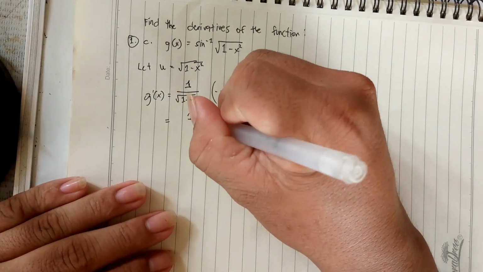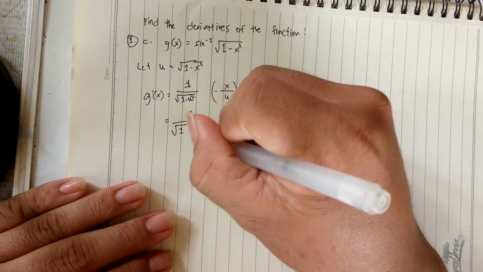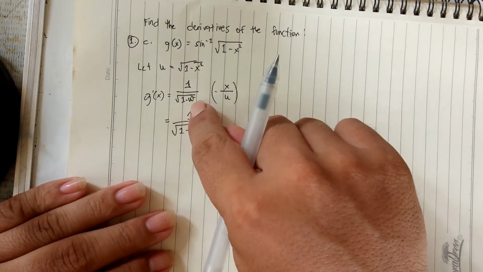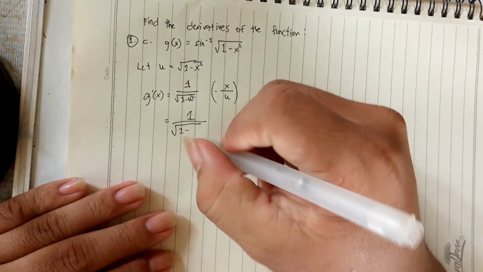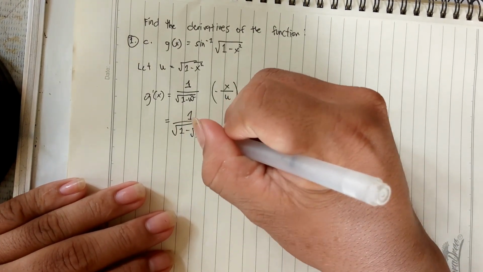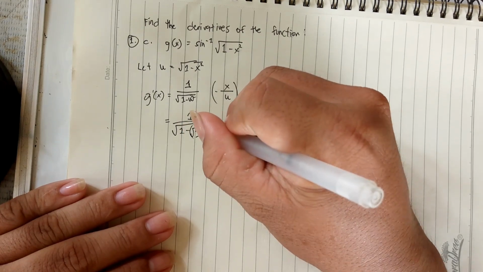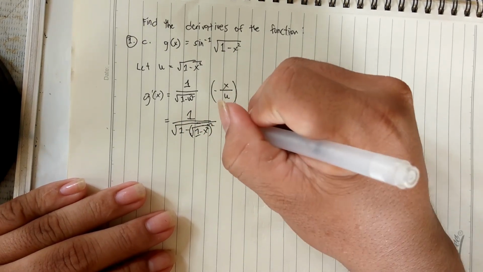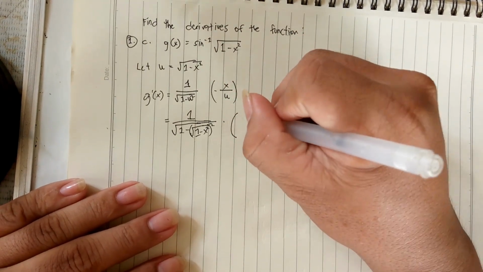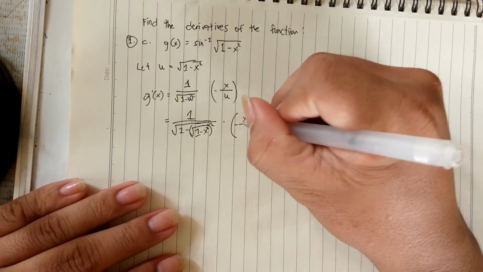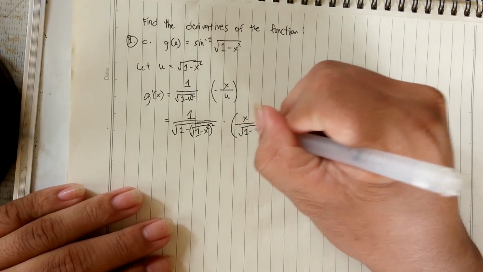So 1 over square root of 1 minus u squared. Our u squared is the one in the problem. So we have square root of 1 minus x squared with respect to the x. So we have negative x over u. So our u is square root of 1 minus x squared.